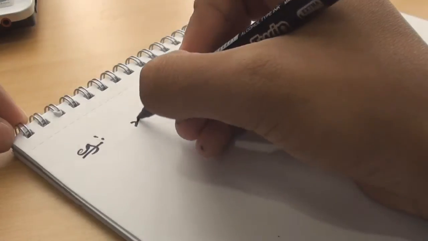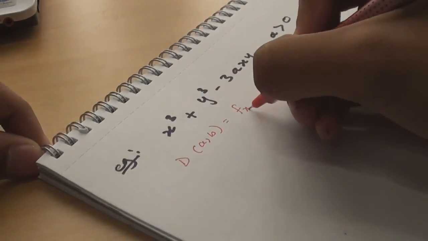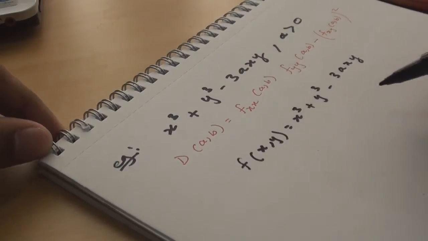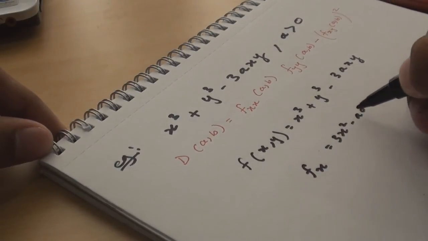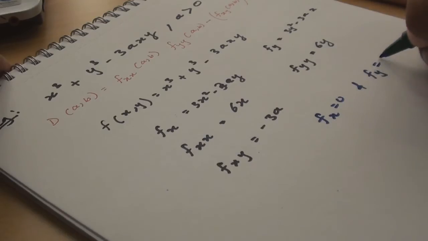Example. We need to find the maximum and minimum values of the function x cubed plus y cubed minus 3axy where a is greater than 0. We have a function of x and y. We find fx, fxx, fxy, fy, fyy as per the requirement of the equation. To find the critical points, we equate fx and fy to 0.